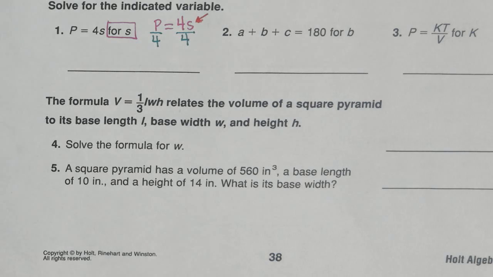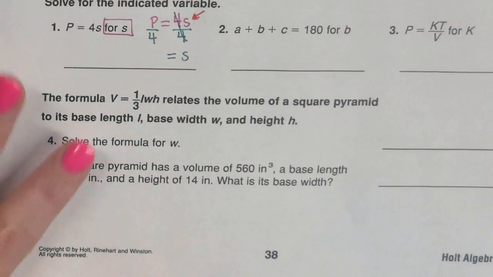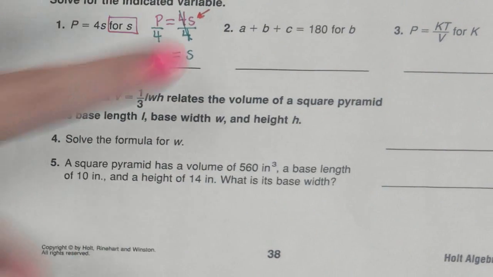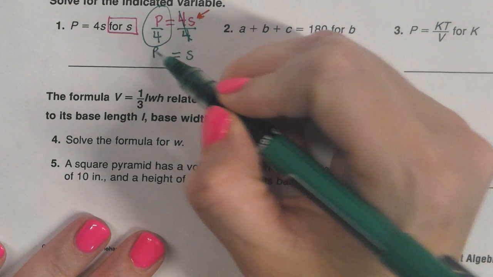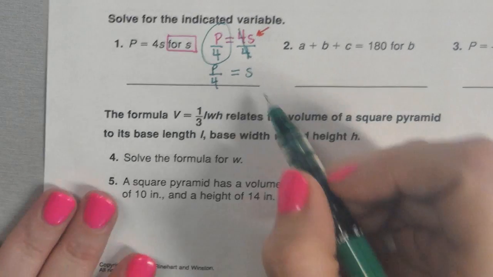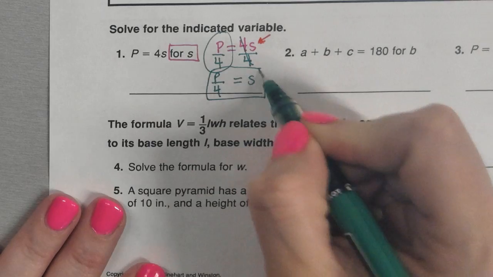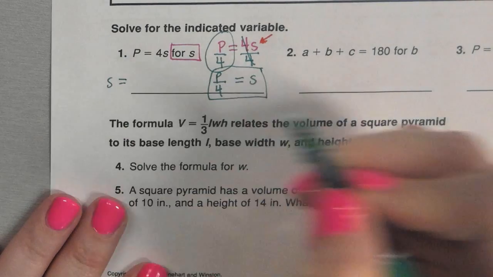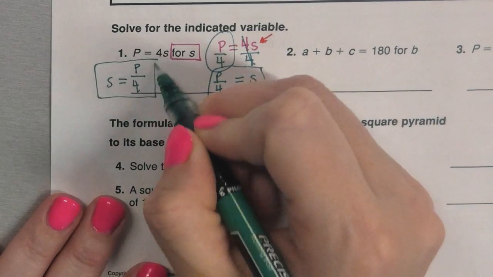So when those divide, you get S. And then you don't have to calculate anything here. You're going to leave it just like this. So P divided by 4. And then you can write it like this as your final answer. You can also write it as S equals P over 4, like that.